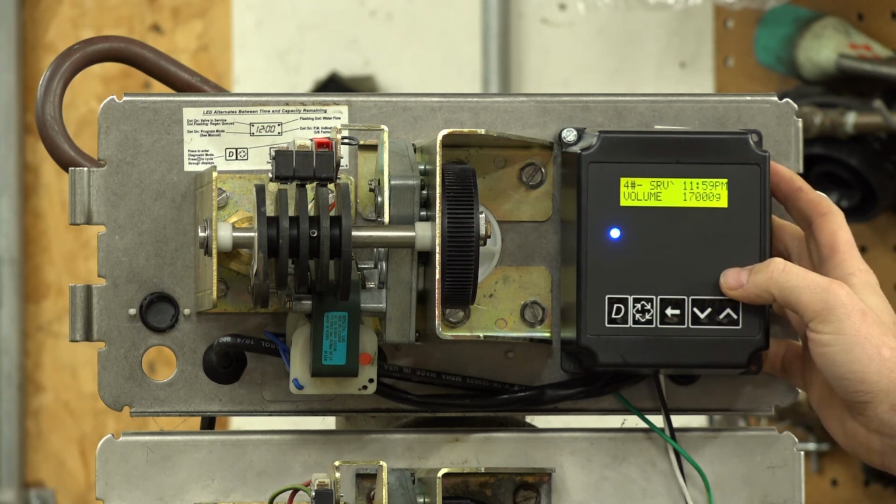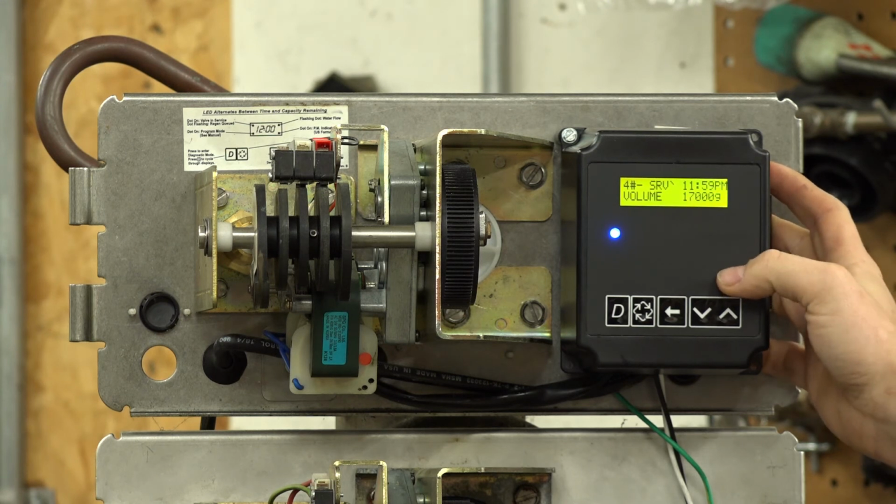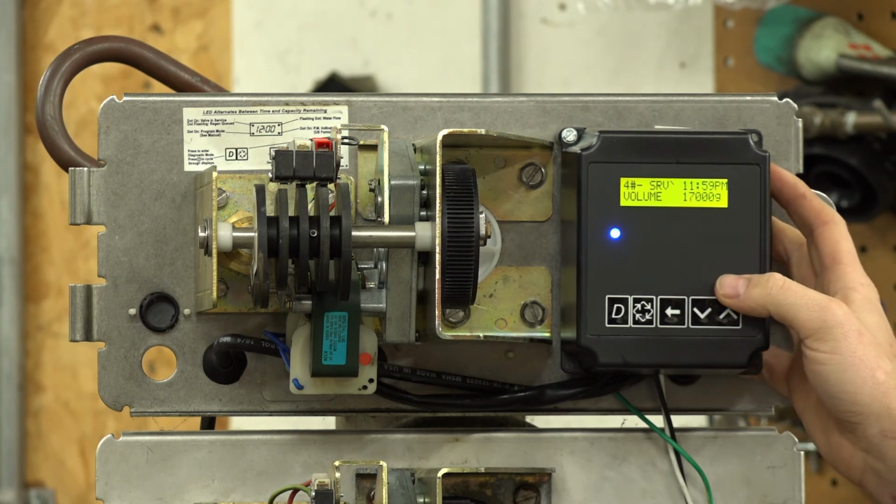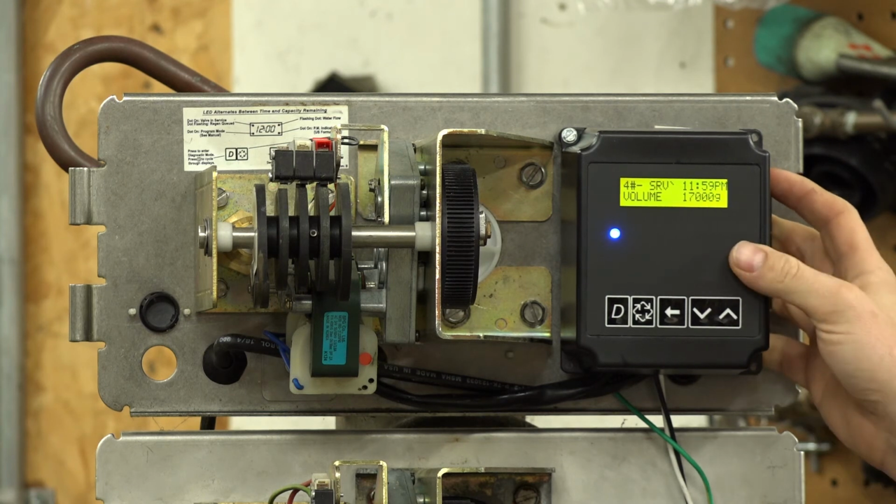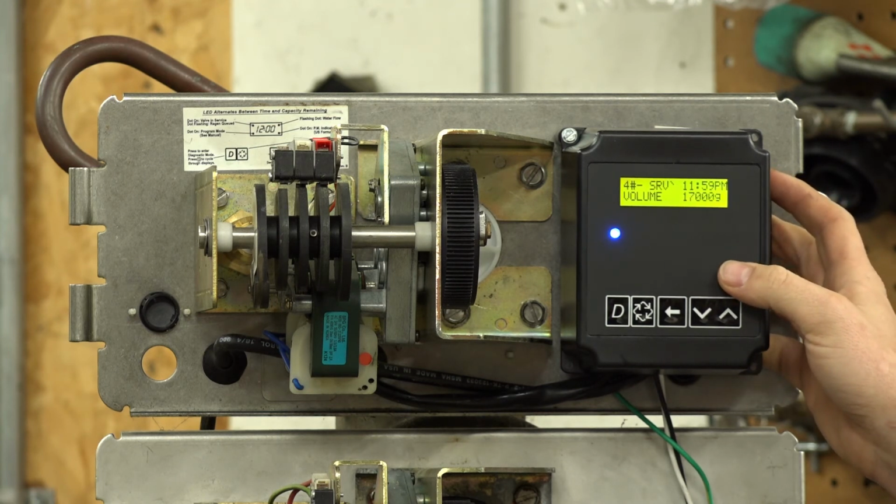We get a lot of questions. People say, it says service. Do I need to have it serviced? Service just means that it's in service. It doesn't mean that it needs to be serviced.